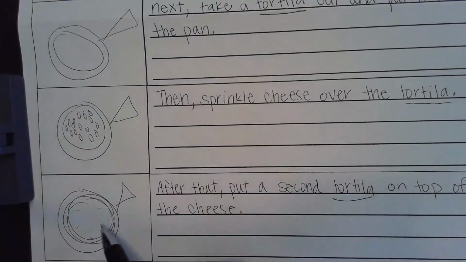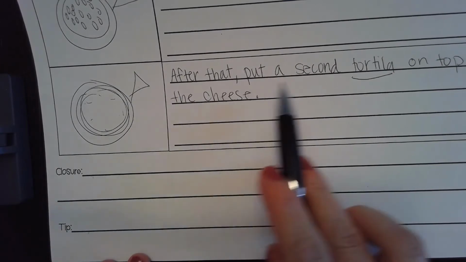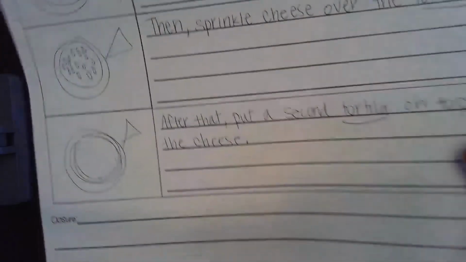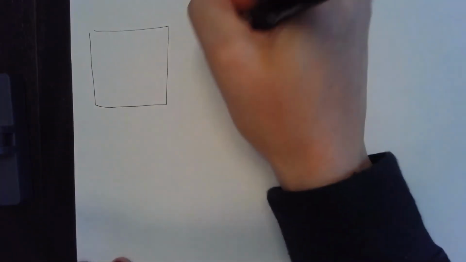Now I don't have any more space to continue writing my steps. Now some of you may only have 4 steps, and that's okay, but I need some more space. I'm not going to write down here with my closure and tip. I'm going to turn my paper over and write my next step. So I'm going to turn my paper over, and I'm just going to make a box for my sketch, and then I'm going to write my sentence over here.